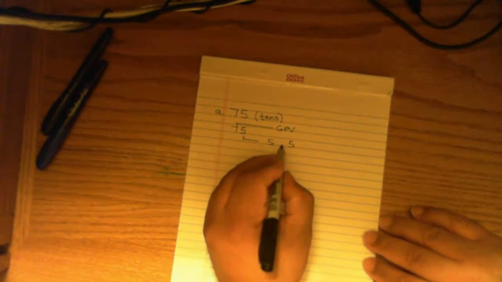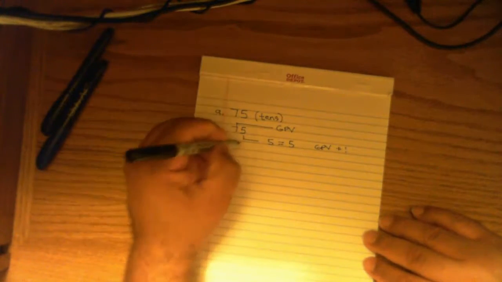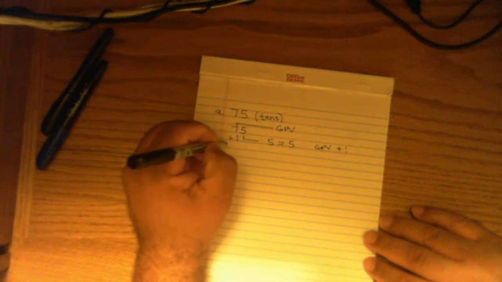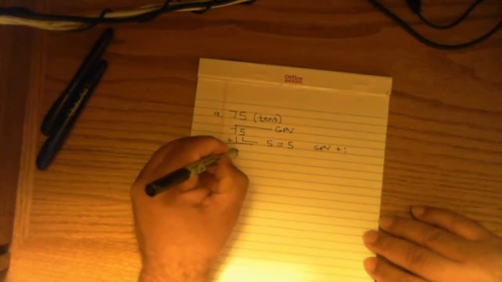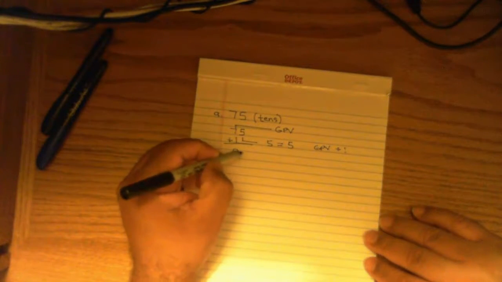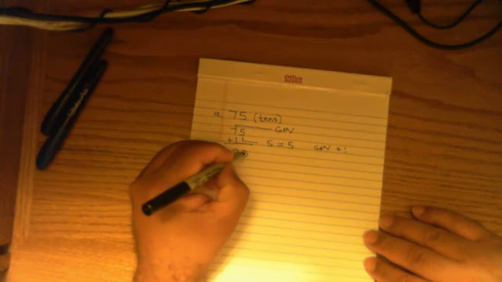So 5 we know to be equal to 5, so that means that the given place value is going to go up by 1. So let's go ahead and handle that. 7 plus 1 is 8. And then everything after the given place value, we convert to a 0.